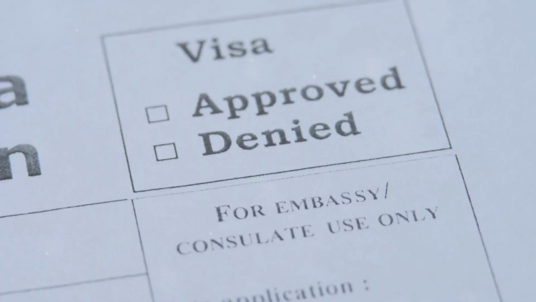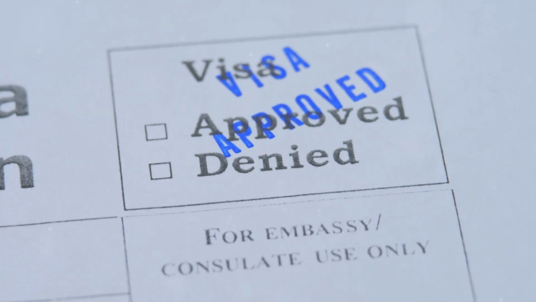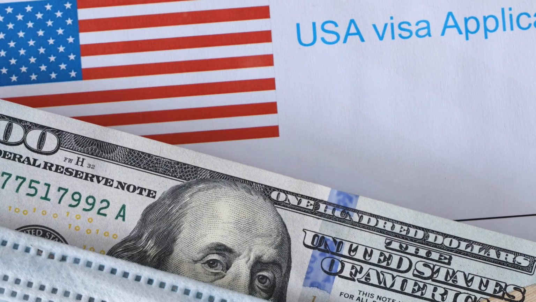First, you'll need your passport. Ensure it's valid for 6 months beyond your stay and has 2 blank pages. You'll also need a printed copy of your DS-160 confirmation page. Gather financial documents to show your financial solvency. Ensure they're organized and easily accessible.